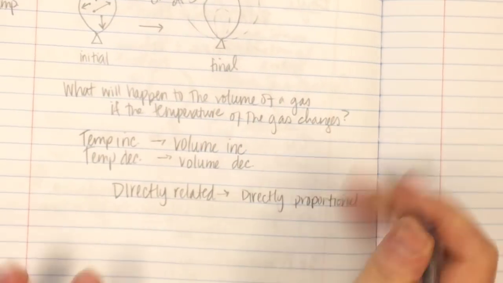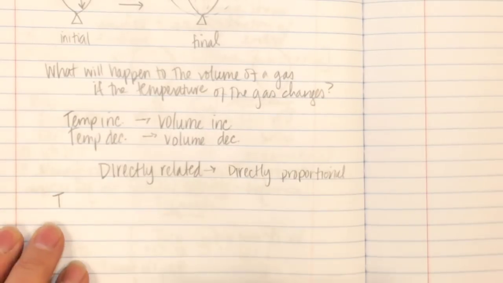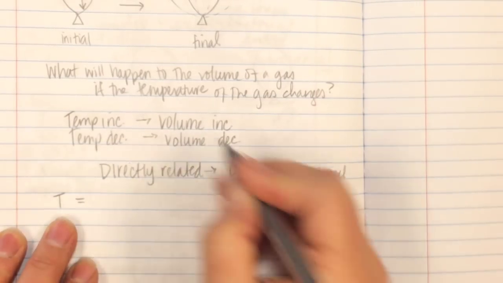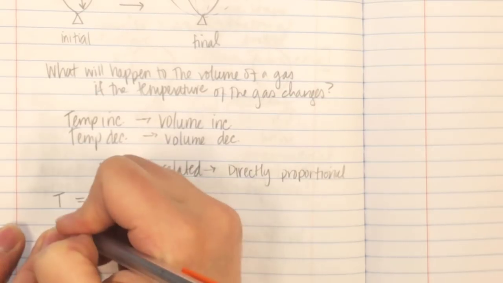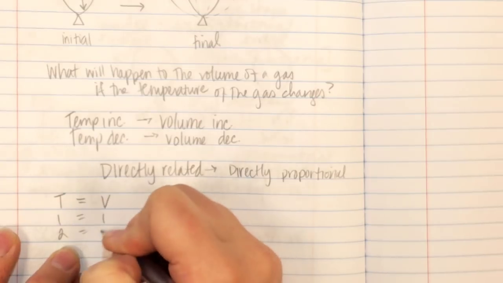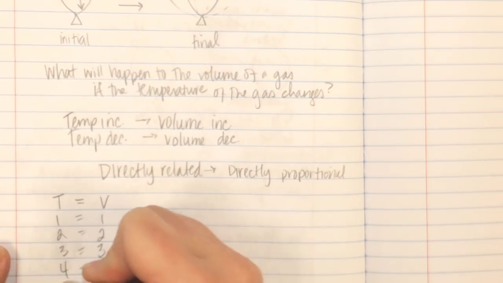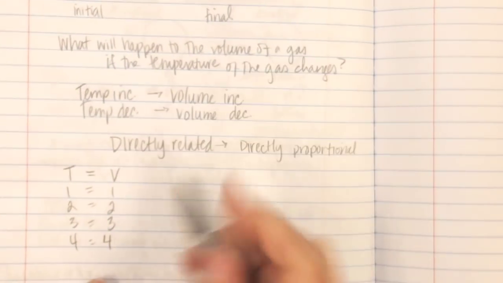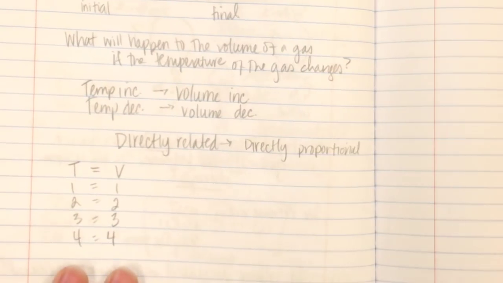Directly proportional. If I think of this mathematically, I'm going to have my variable temperature and my variable volume on opposite sides of an equal sign. So that if temperature is 1, volume is 1. If temperature is 2, volume is 2. If temperature is 3, volume is 3. If temperature is 4, volume is 4. If they're on opposite sides of the equal sign, I can show this direct relationship.